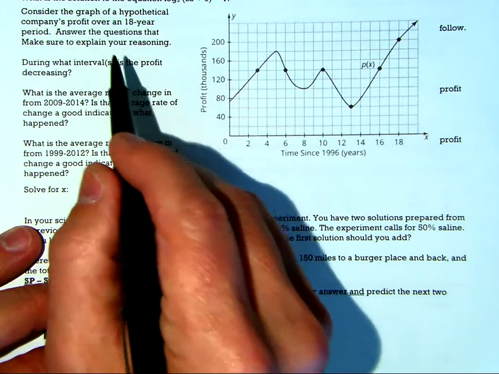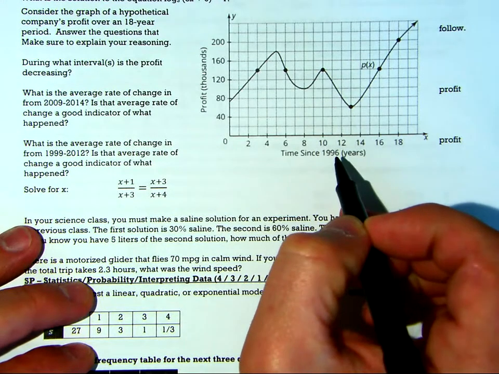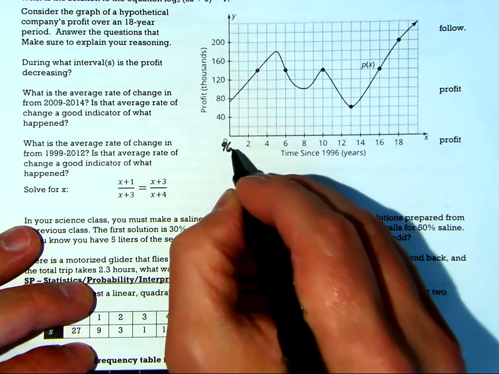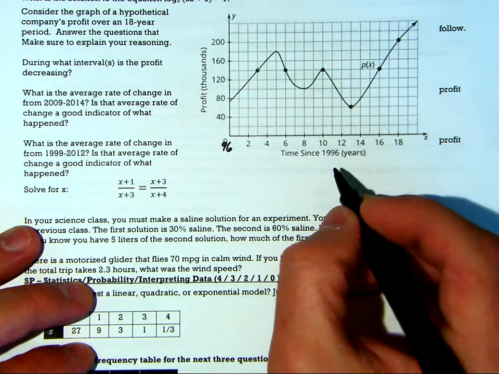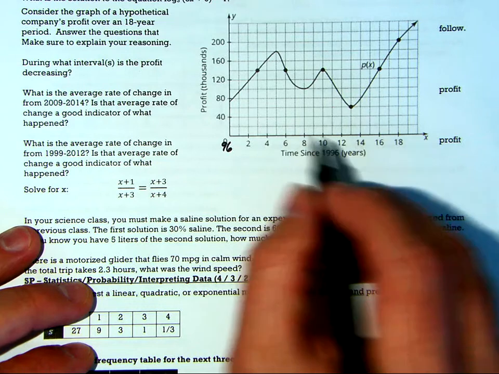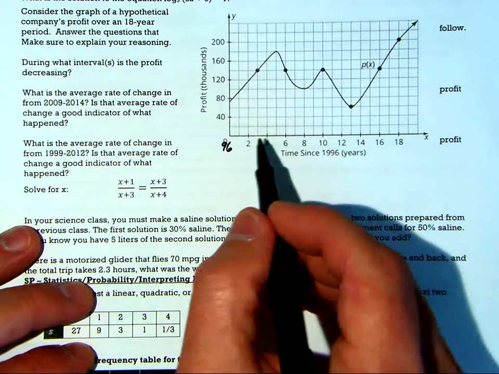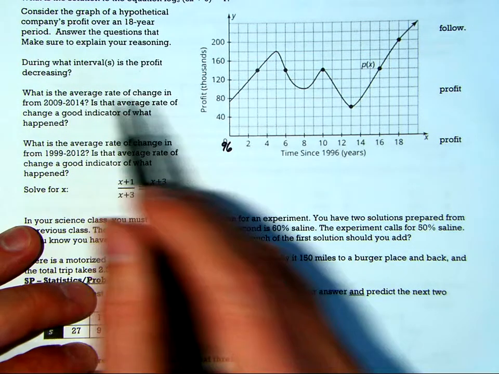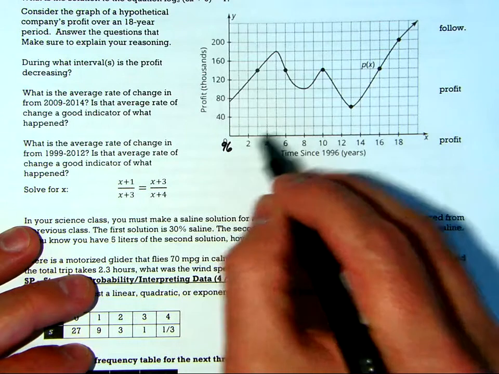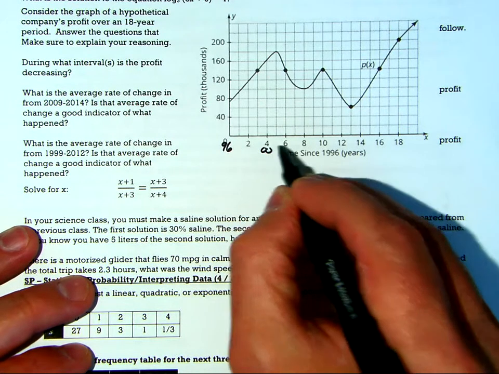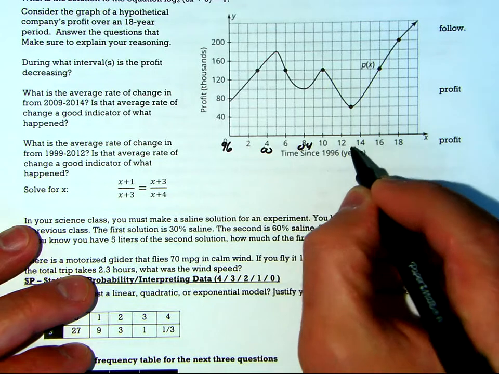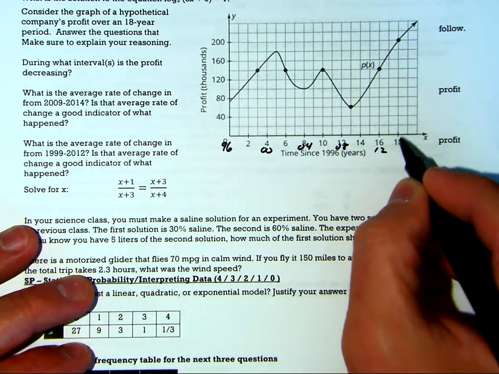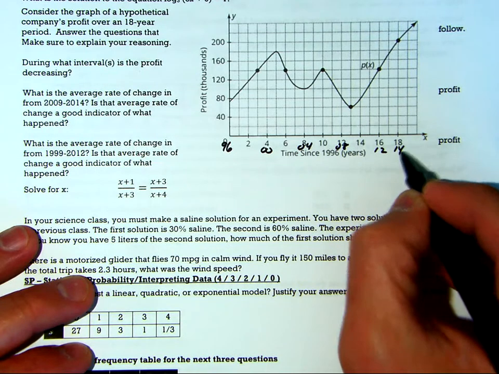Okay, so it says time since 96, and I remember a lot of students couldn't say this was 96 and then count up from there. So that was one common sense thing you had to figure out, because they're asking intervals not in numbers of years, but in numbers of labeled years on the calendar. Okay, so let's take care of this real quick. So that's 96, so that's going to be 00, 04, 08, 12, and the last year in the study is 14, right?